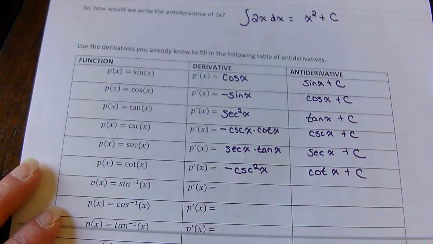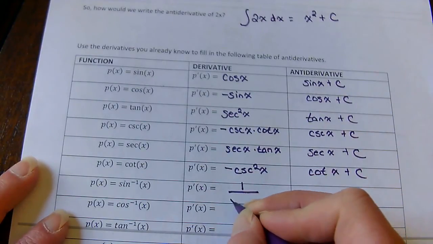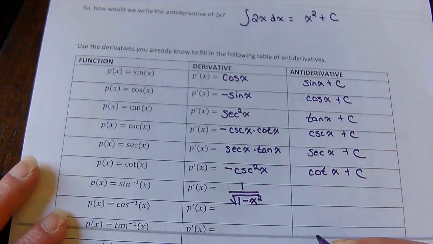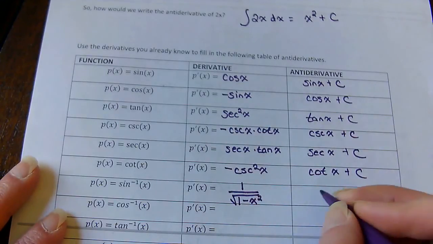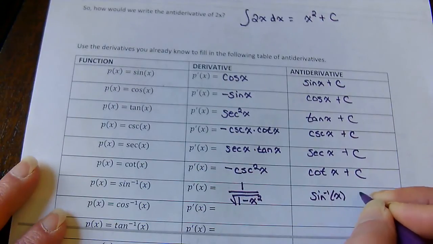What about the arc sine or inverse of sine? Its derivative is 1 over square root of 1 minus x squared. So if I was given that, I know that's inverse sine plus c.